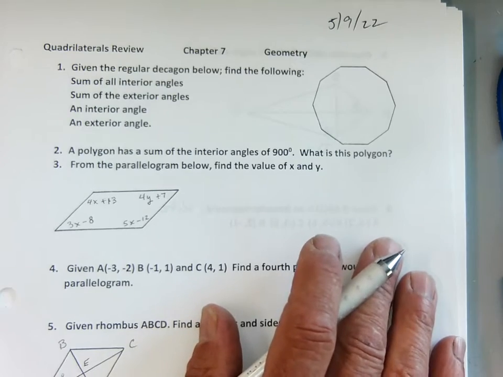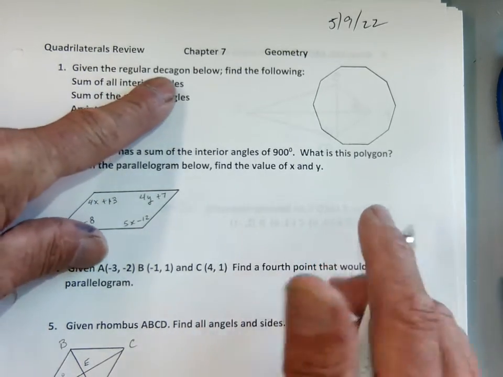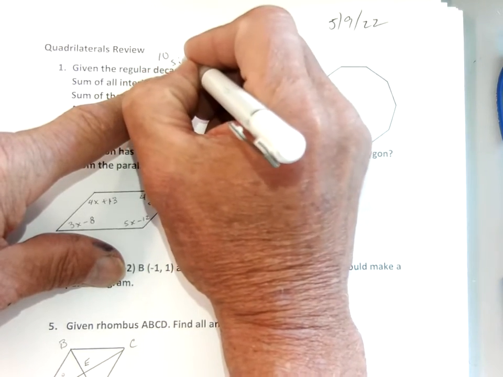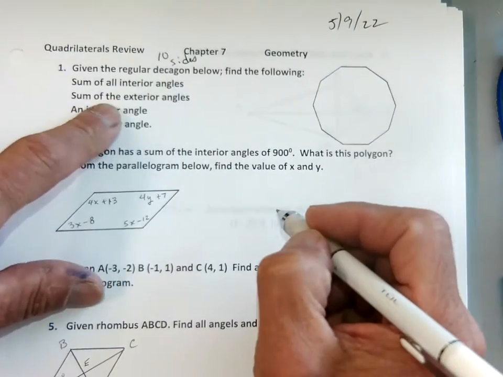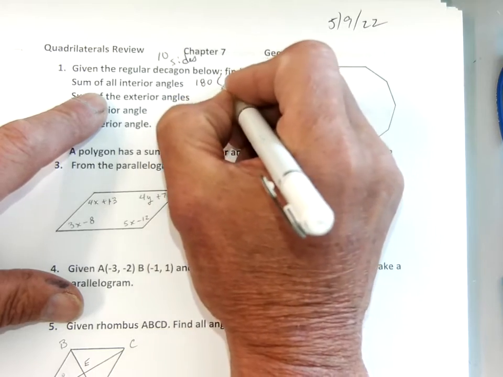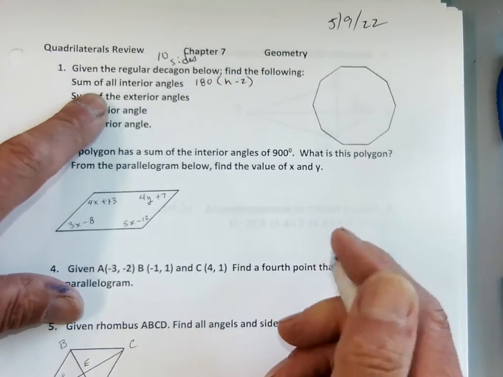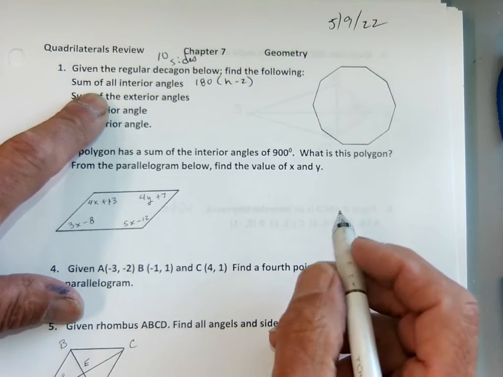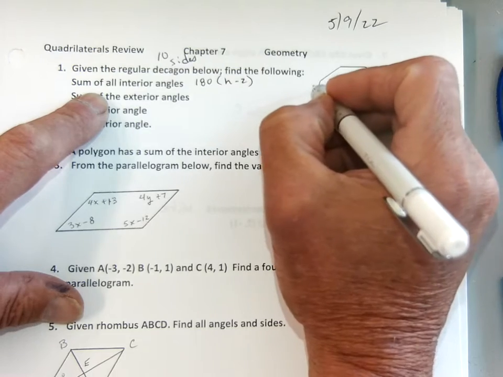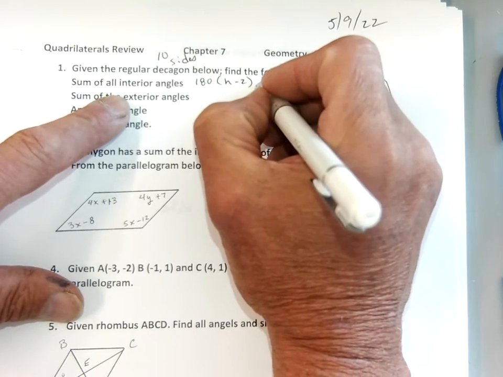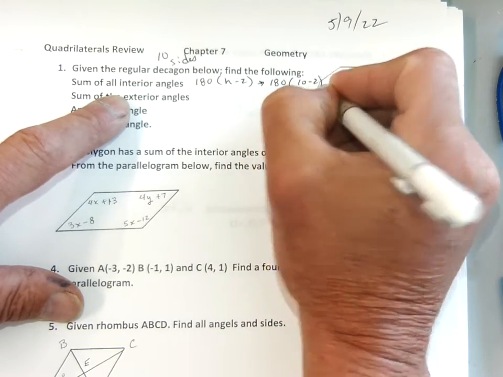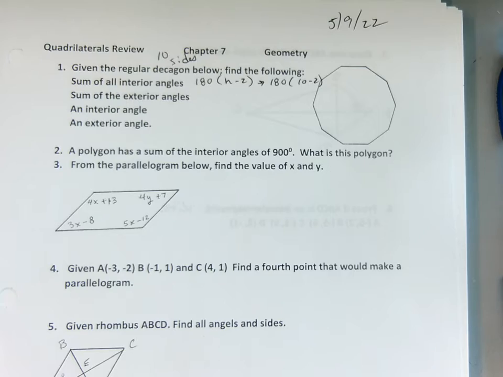So number one, you need some formulas, okay? Given the regular decagon, we know decagon is 10 sides, right? Find the sum of all interior angles, which has a formula: 180 times n minus 2. Okay, write that down. That's our formula. In this case, I know that n is 10. So for the sum of all interior angles, we're just going to have it be 180 times 10 minus 2. And I'm just going to use a calculator to get that answer.